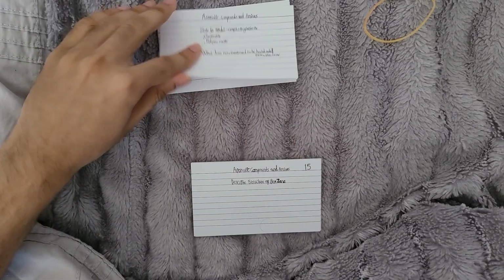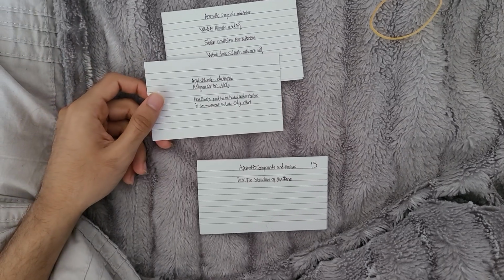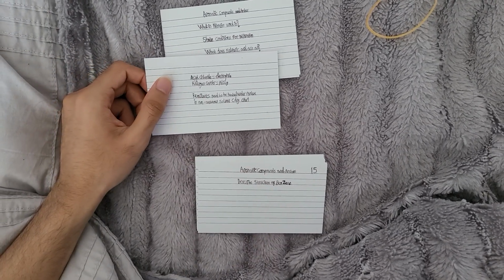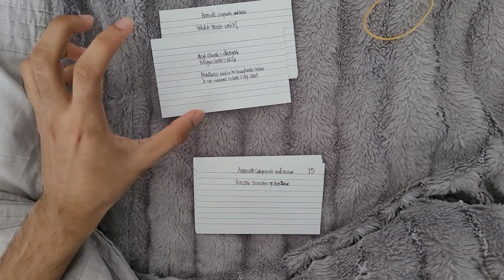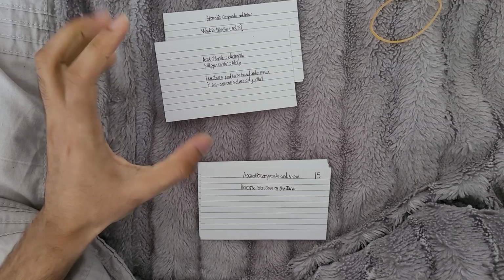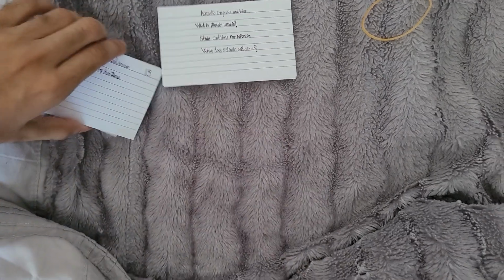In Friedel-Crafts acylation, the electrophile is the acyl chloride and the halogen carrier is AlCl3. But in order for the reaction to occur, the reactants need to be heated under reflux in a non-aqueous solvent. Dry ether is a common example of a non-aqueous solvent.